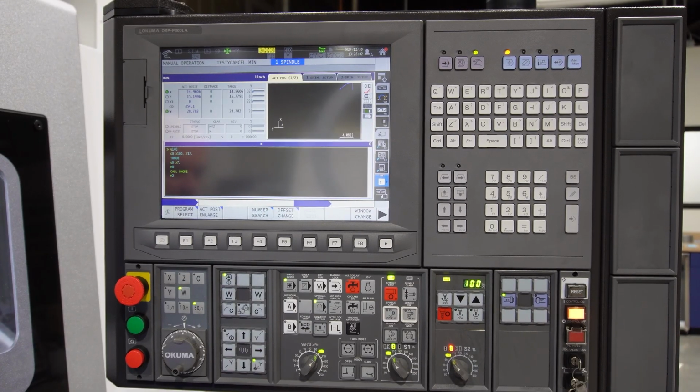The next section of the panel, the first button we're going to see is our single block button. Single block allows a program to only read one line at a time when in auto mode. The next button is block skip. What that does, if that button is activated, it will skip any line of code in your program that has a / at the beginning of it.